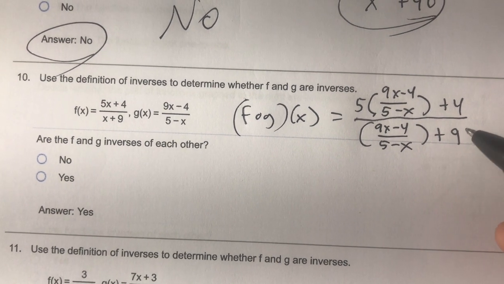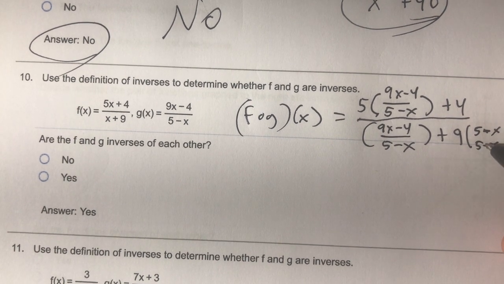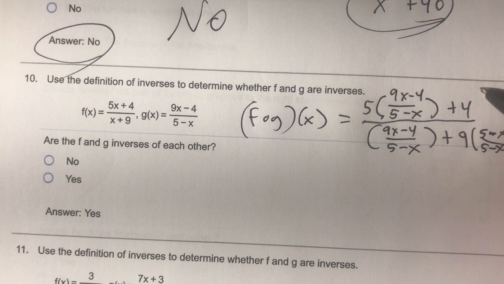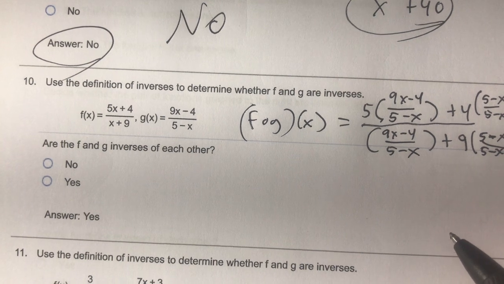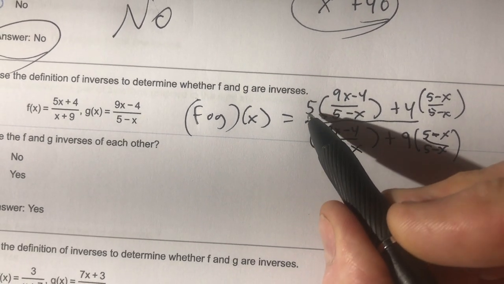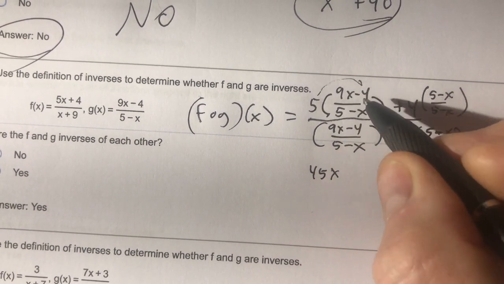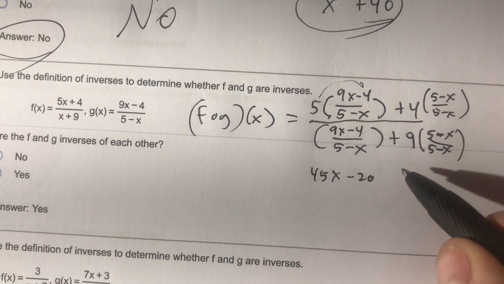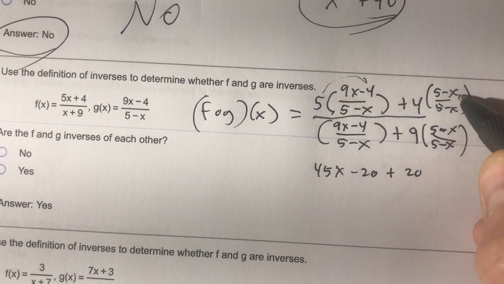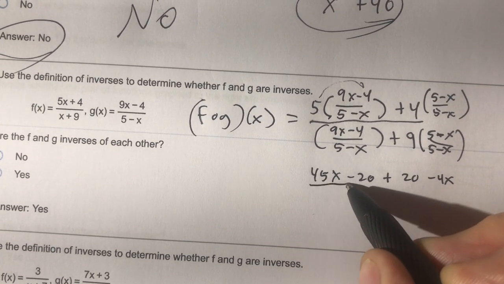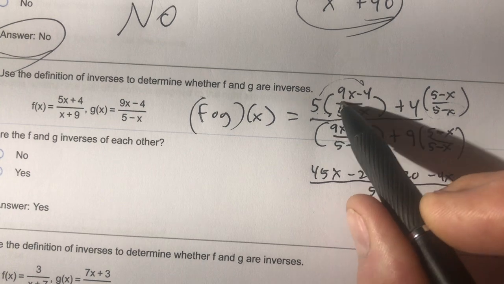All right, so what I'm going to have to do here, I need to multiply top and bottom of this by 5 minus x, so I can have the same denominators here. And I'll do it up here too. All right, so now I distribute. 5 times this would be 45x, and then 5 times negative 4 would be negative 20, plus 4 times this would be 20, and then 4 times negative x would be negative 4x, and that should all be over 5 minus x, since I've got common denominators now, 5 minus x.